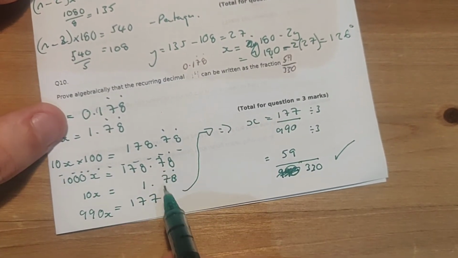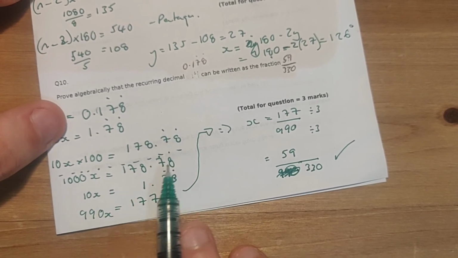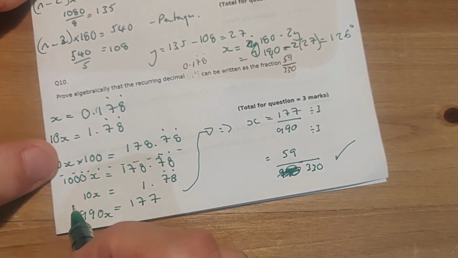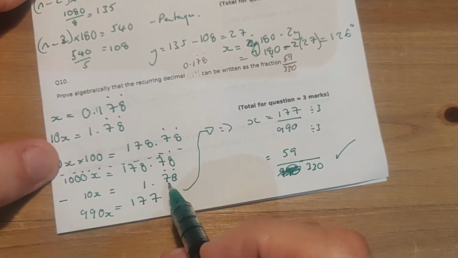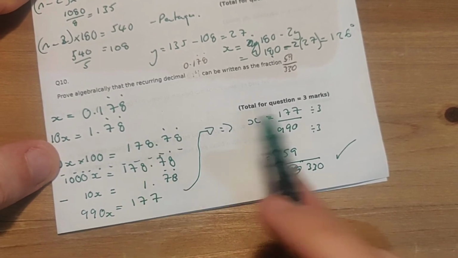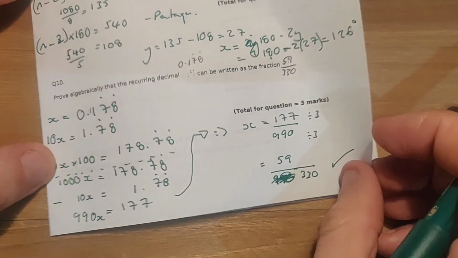Sorted. Key thing is to make sure that everything after the decimal point lines up, because then when you do the subtraction at this point, you're going to get rid of everything. Everything after this decimal point is going to disappear, which just leaves us with nice numbers again.